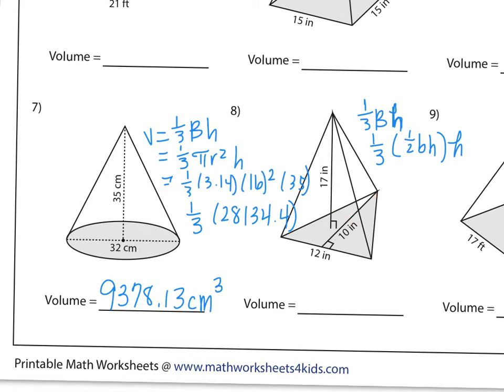So let's go ahead and do the math on that. 1/3, and we're going to just put what all of that is, which is going to be 60. And the height of the pyramid is 17, so times 17. And then again, I'm going to take 1/3 of 60. So 60 divided by 3 is 20.